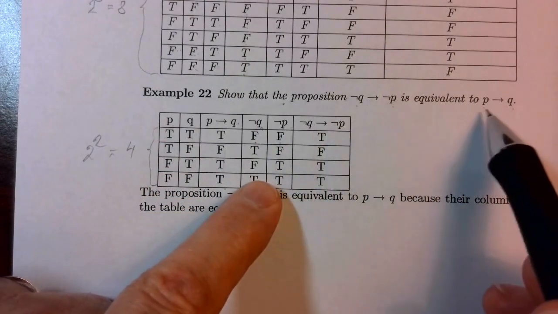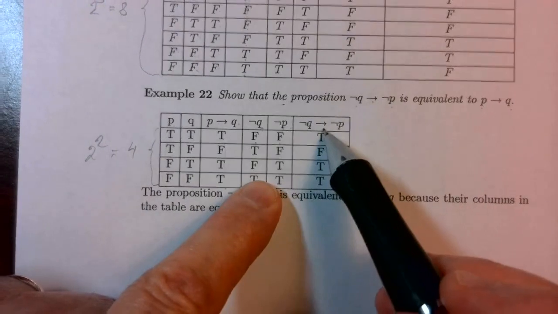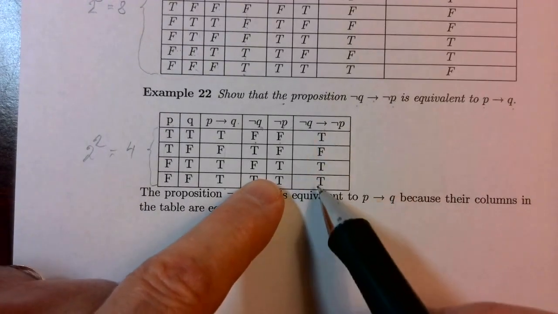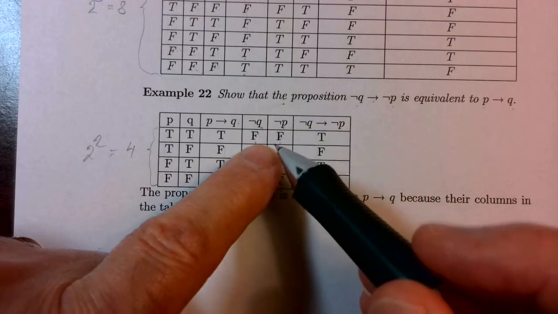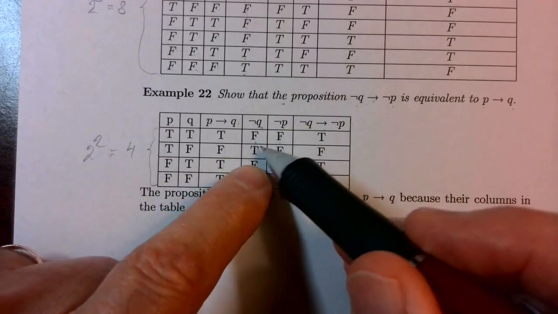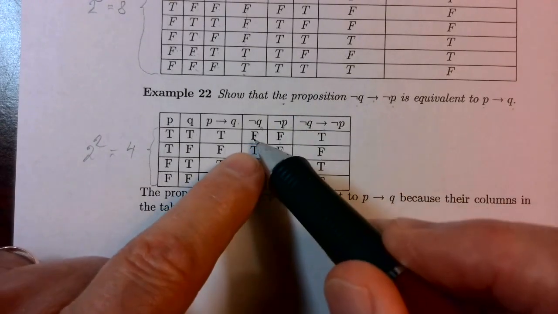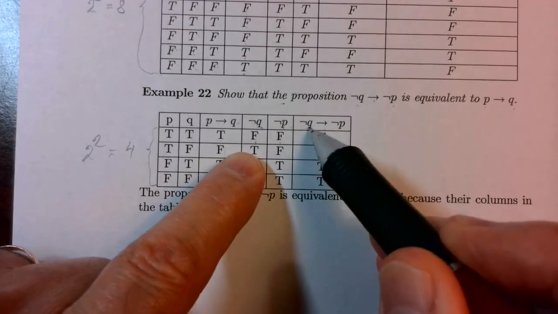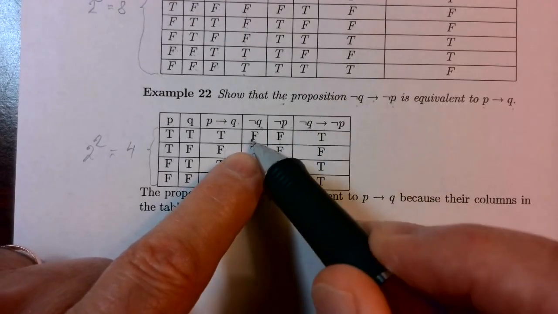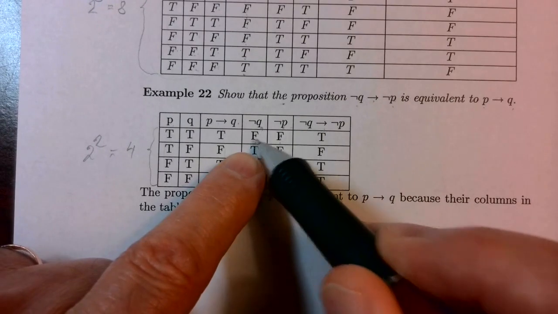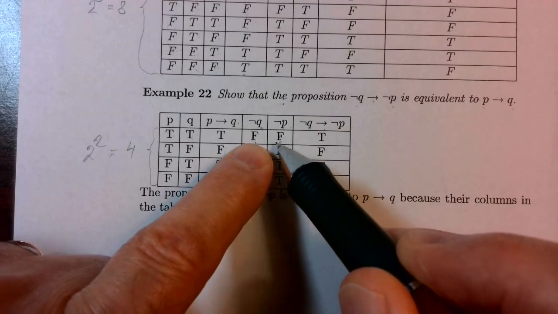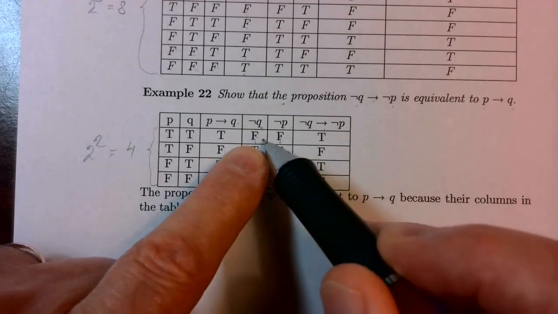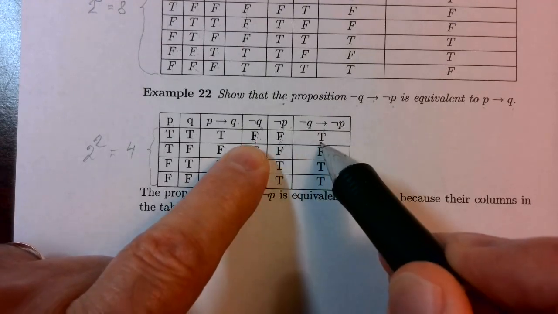And then a column for the contrapositive. First it is empty, then we look for values from the columns of these two. Not Q is false in the first row, not P is false. By the definition, the conditional proposition is true.